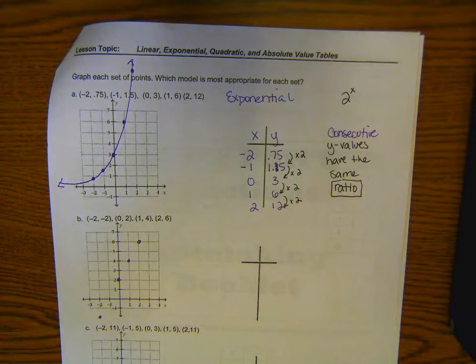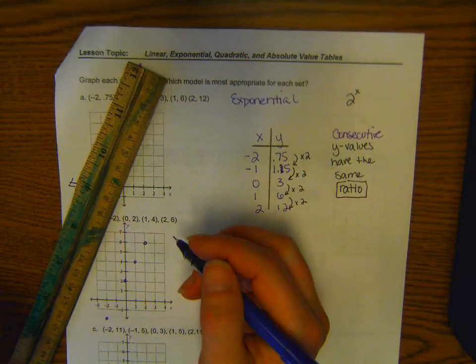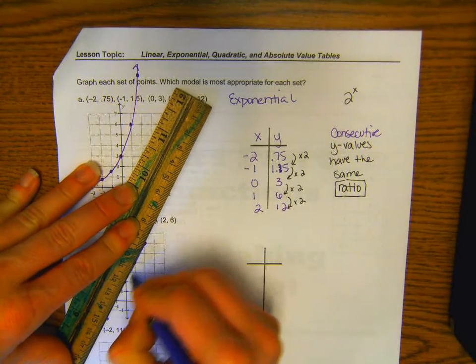Alright, so what does this look like? Linear. Okay, I'm going to connect these points with a line. Linear.